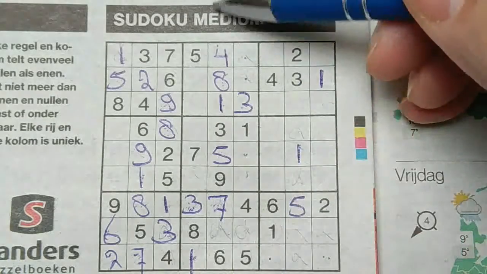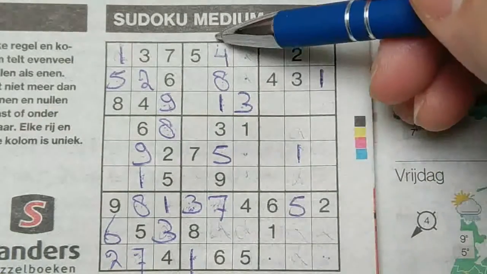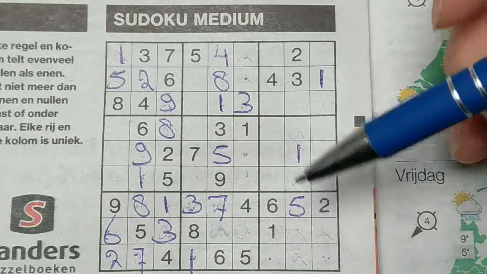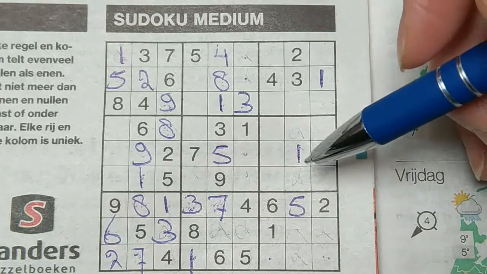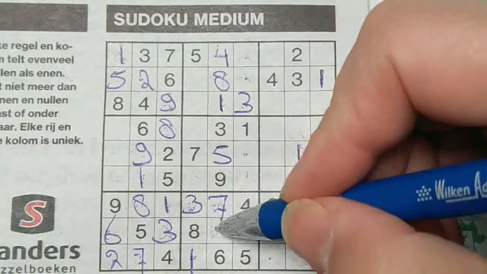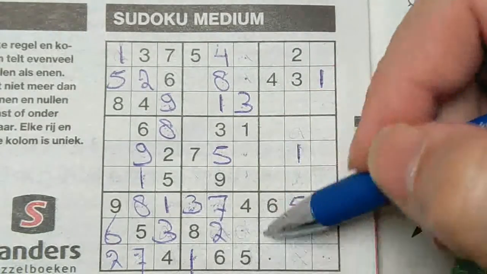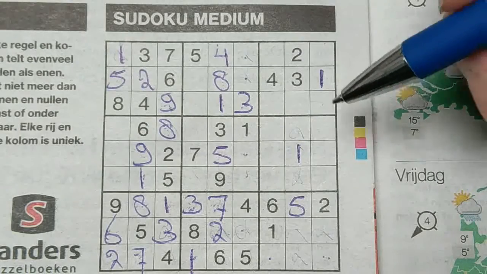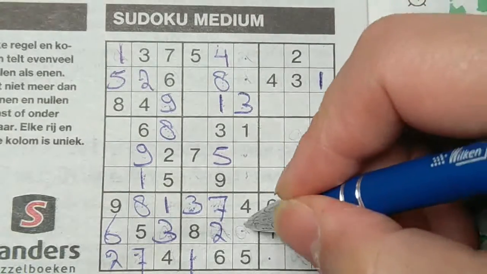Anyway, the middle column, 1 missing number for this column is the number 2, I believe. Yes, the 2 is missing. 1 missing number in this big square for the number 9.